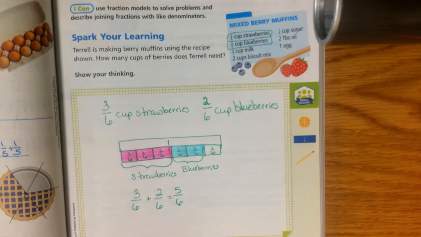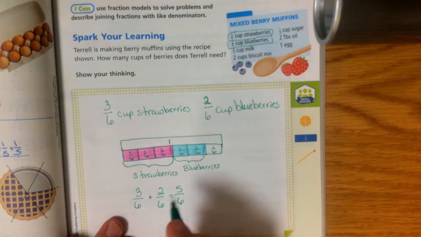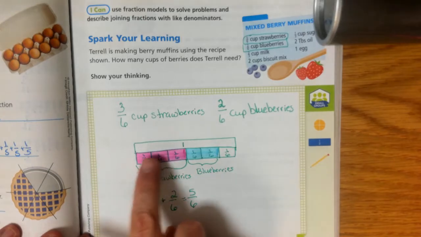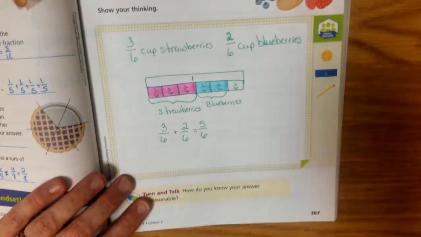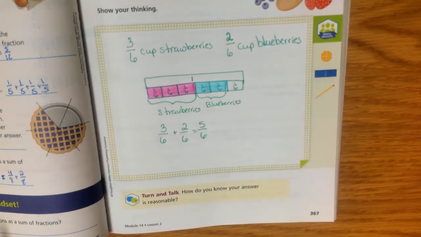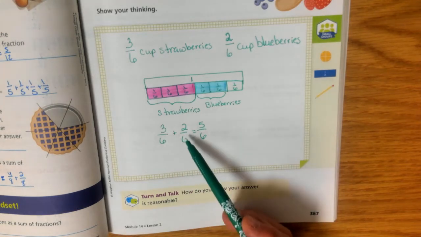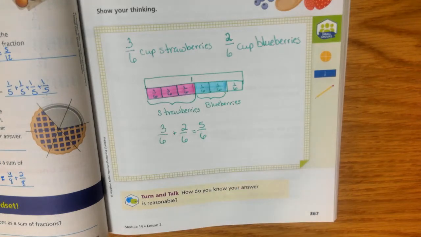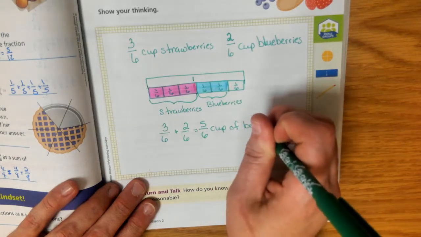And that matches up, right? Remember, when we add, our denominator stays the same because this is a label. They're out of the same whole. Our whole is broken up into sixths. That's why when they talk about the same whole, we keep our denominator the same. It's almost like a label. Just like if I were to say 3 berries plus 2 berries equals 5 berries, it's the same idea. 3/6 plus 2/6 equals 5/6. And then it would be 5/6 cup of berries for our label.